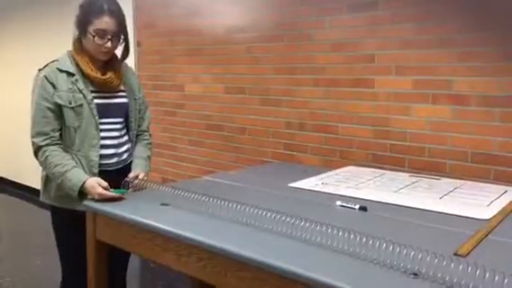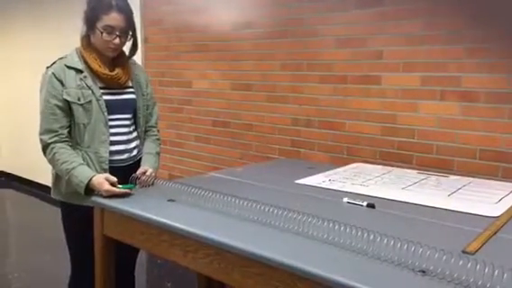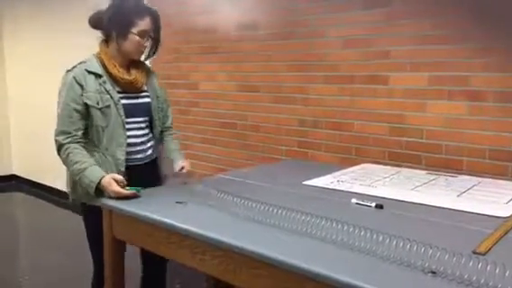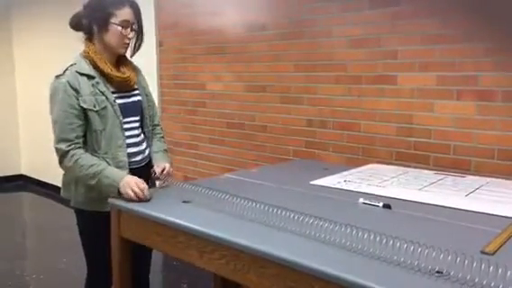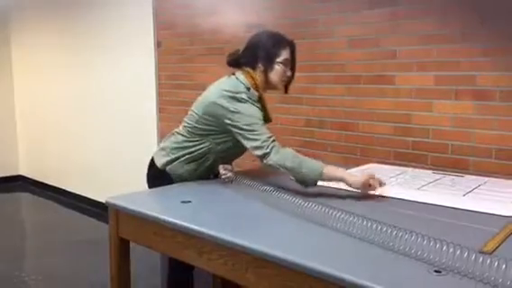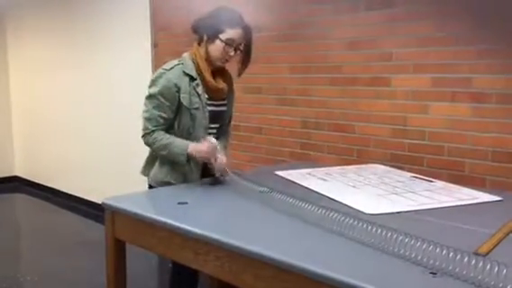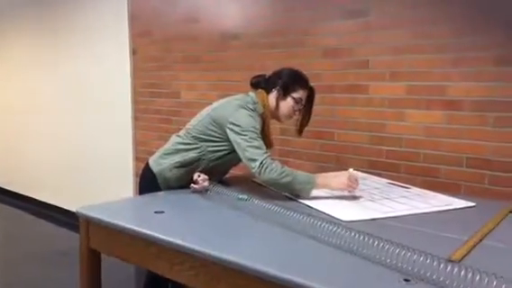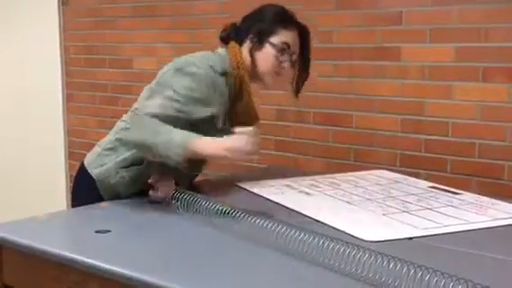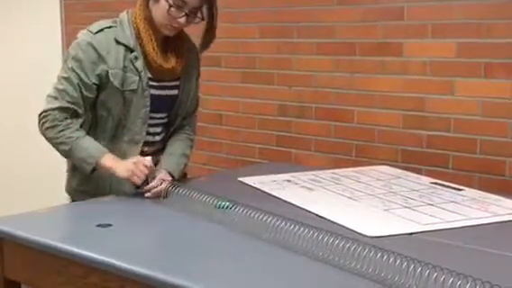So now my partner is going to go to 0.60 meters for trial 3. She's going to go 0.60 and all the way back and stop the timer when the slinky stops. Release the slinky and put the time on our data table in trial 3 for the time. So as you see, she has gotten 2.75 seconds.